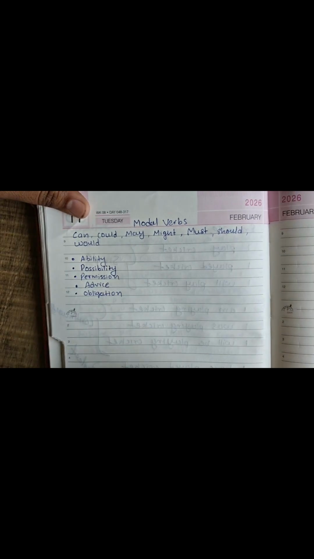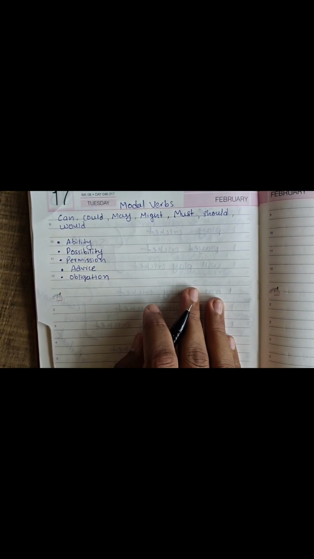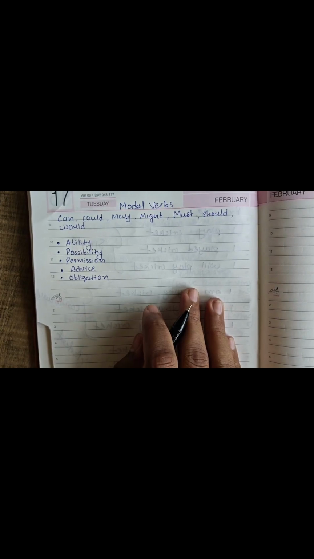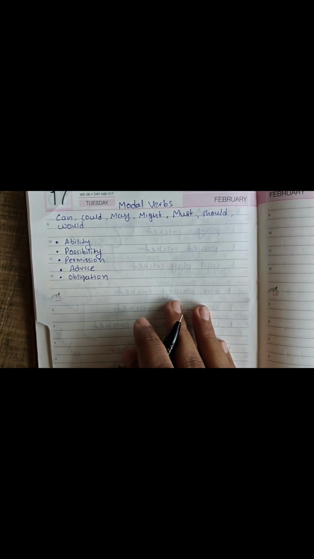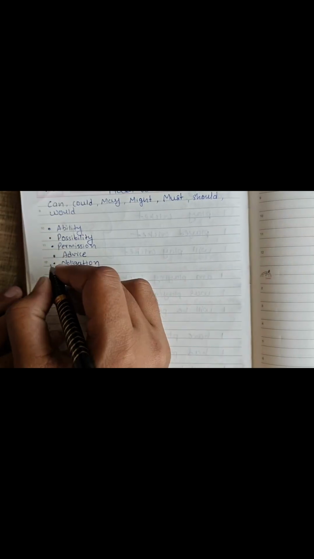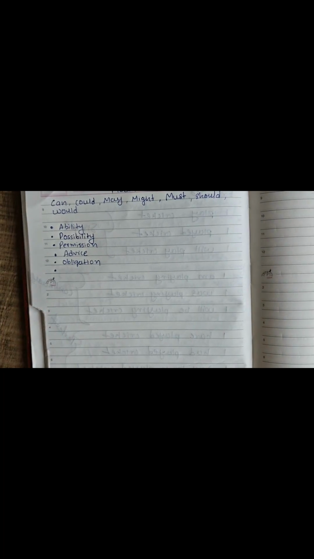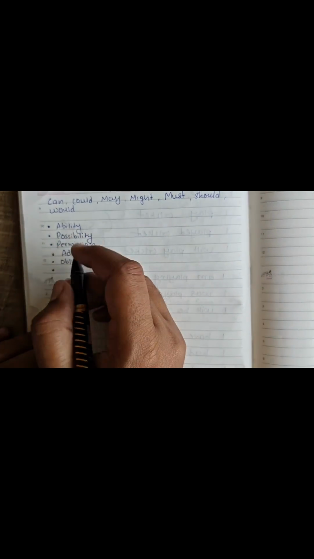giving some obligations. Obligations means, now in India the rule is that when we are riding a vehicle, the law is we must wear the helmet. So the modal verb must here shows the obligation. You must do it. This is not an optional thing. This is the responsibility of every person while driving a car or a bike. We must follow the protocols. So it is the obligation.